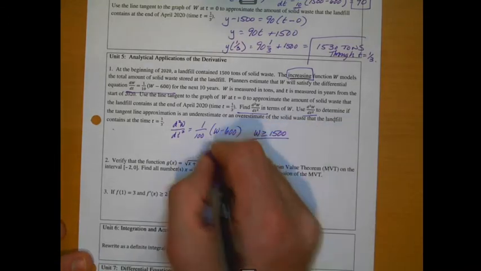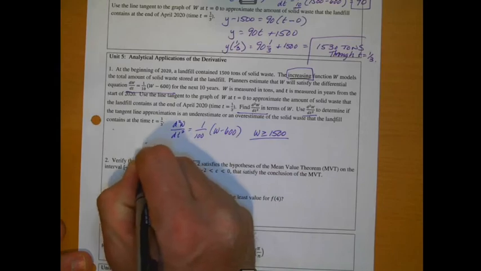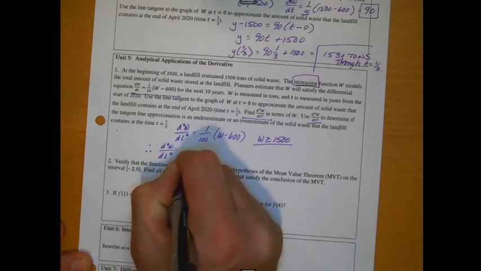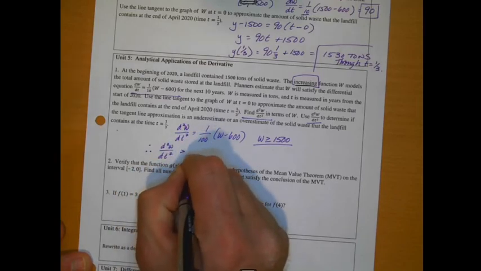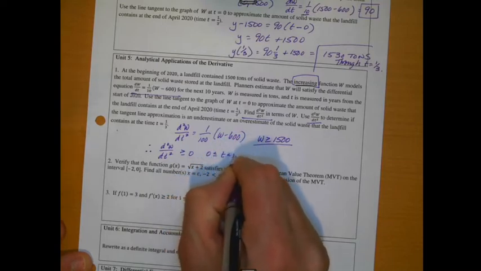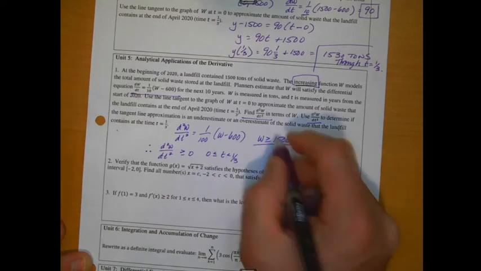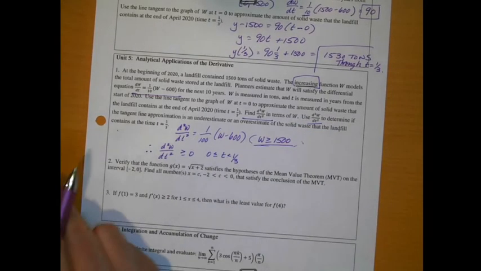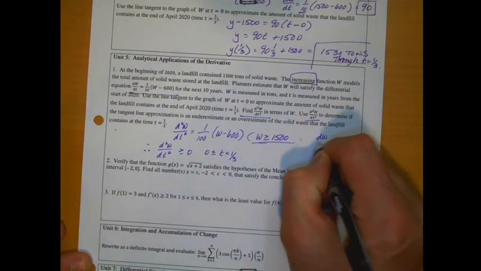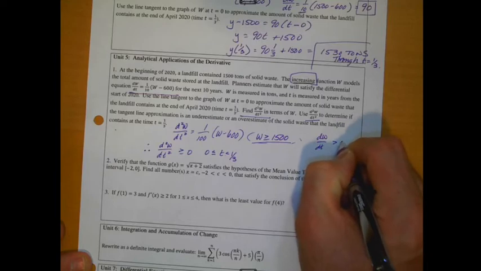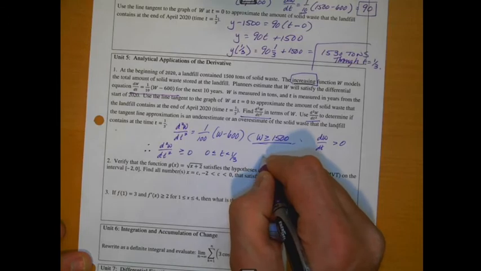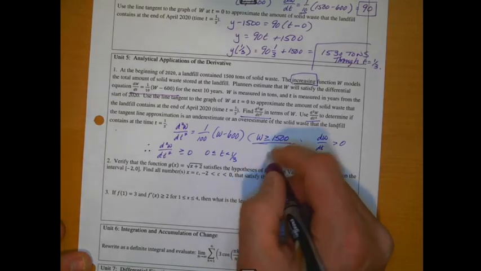Therefore, since the second derivative, which shows concavity, is going to be greater than or equal to 0 between 0 and 1/3, and w is always positive, that rate is always going to be positive. So dW/dt is increasing, is greater than 0, and this is increasing. Therefore, it's an increasing function, so the tangent line is going to be below.